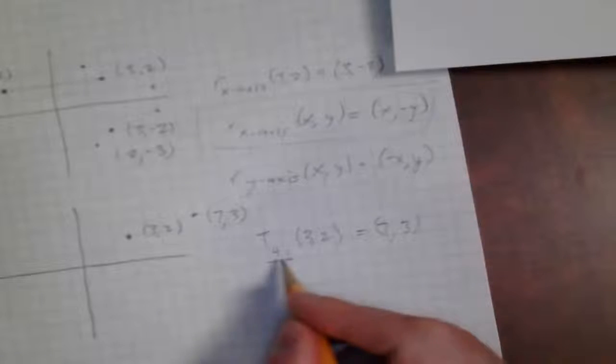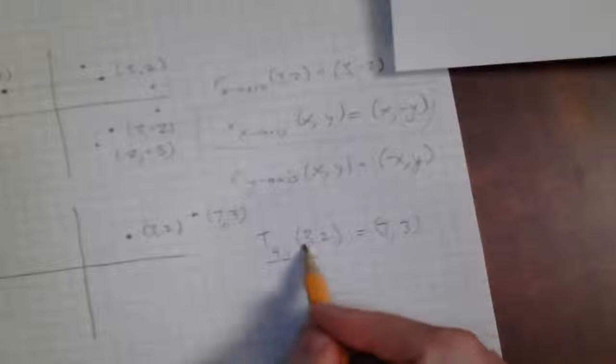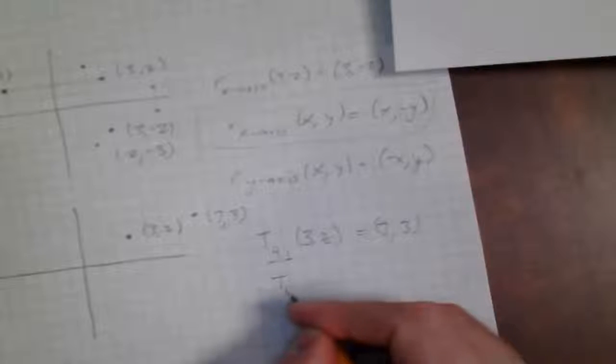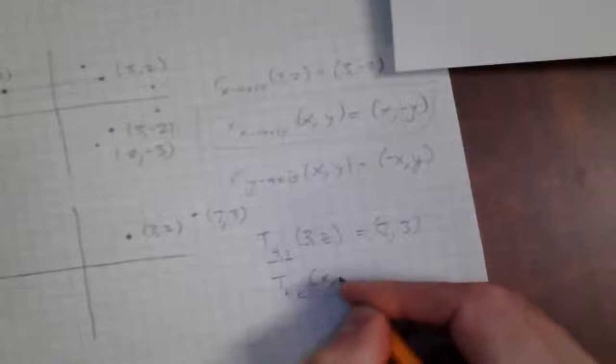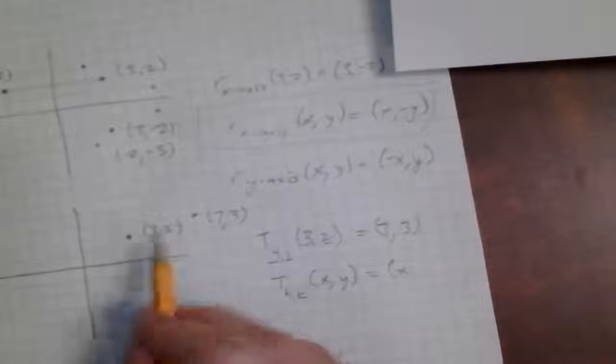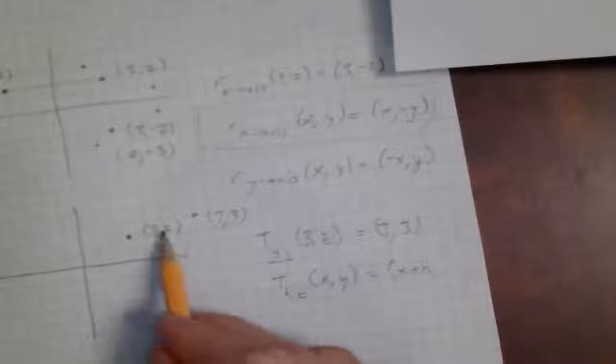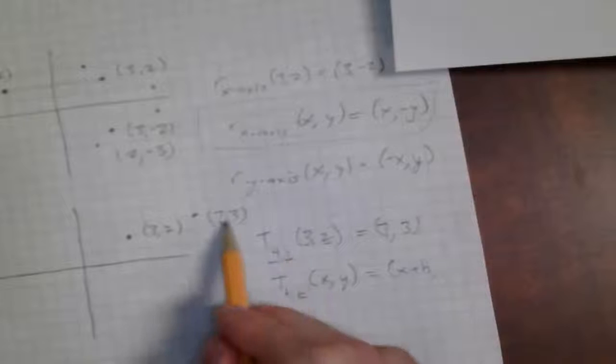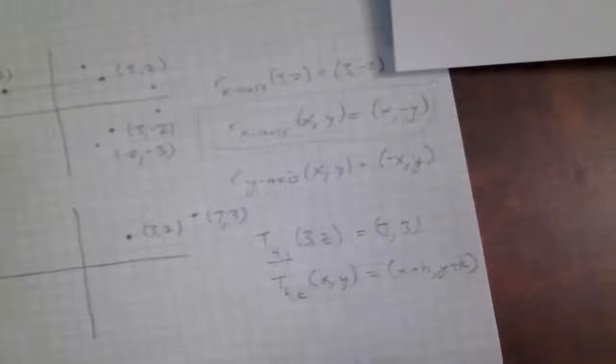Now in general, if you do a lot of these, you would see that every time, whatever number you have here and here gets added to the number that's here and here. So a symbolic way to write it is T sub h and k of xy looks like this. You take your x value, you add h to it. So we took 3 and we added 4 to it, right? And you take your y value and you add k. So I took my 2 and I added 1 to it. So I got y plus k. Okay.